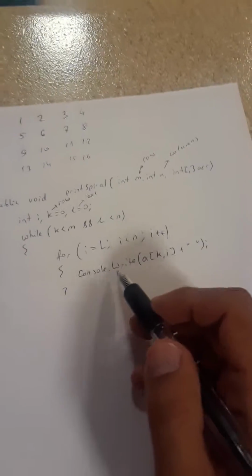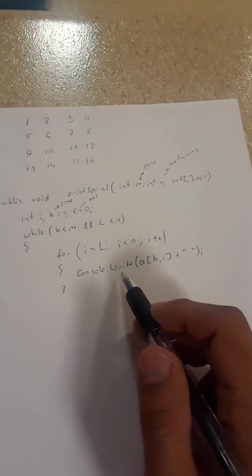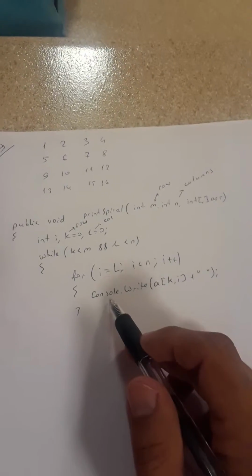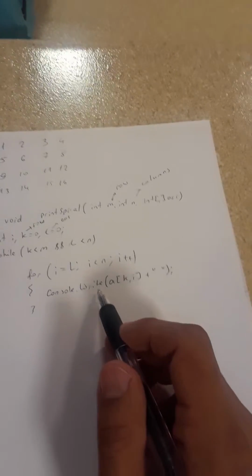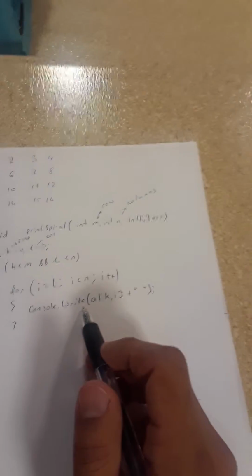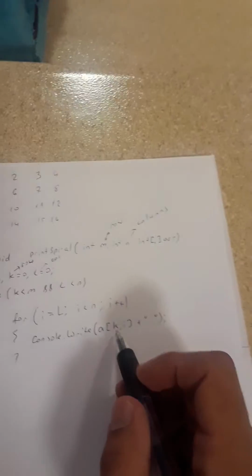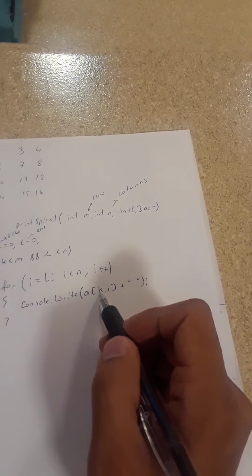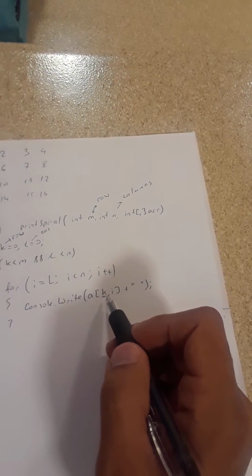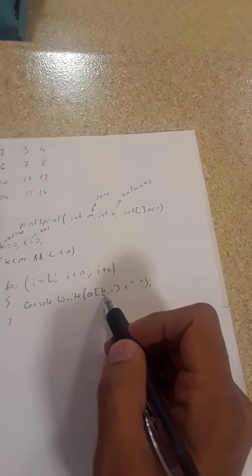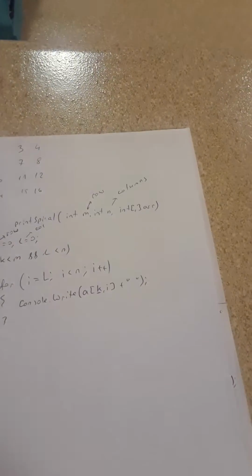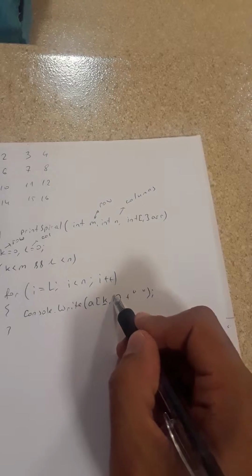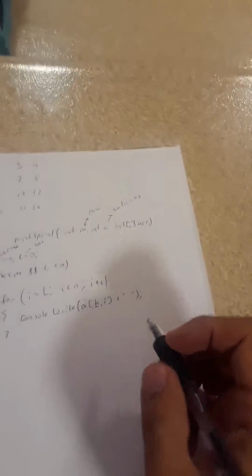Okay, so I write some basic stuff here. I am just using console write because we want to print all these elements in one line. Here our row index is not untouched, since it's the first row, so the index will be 0. We're just changing the I value.